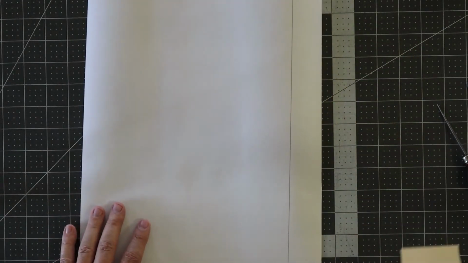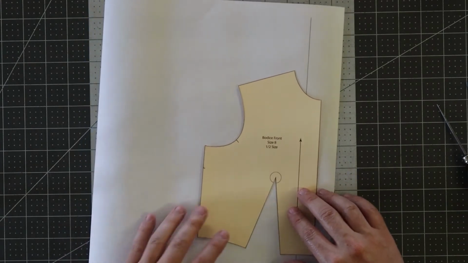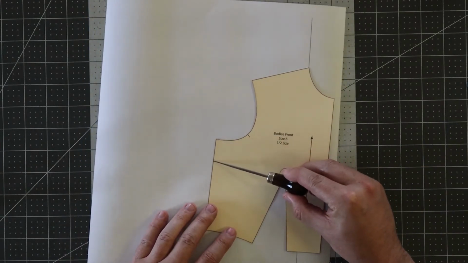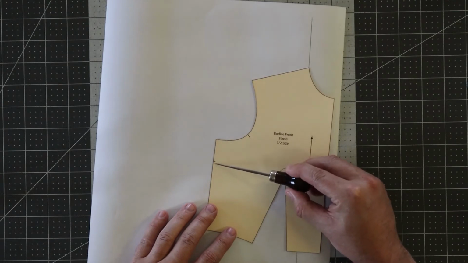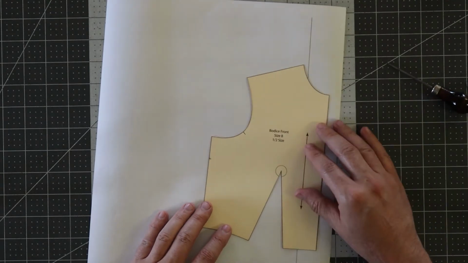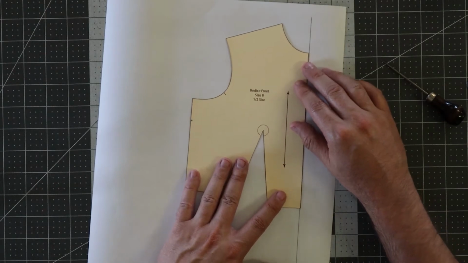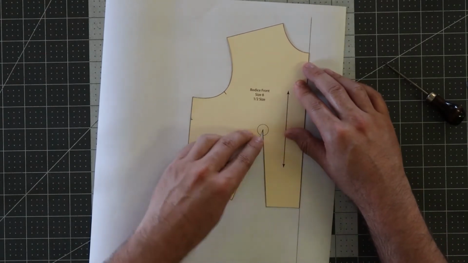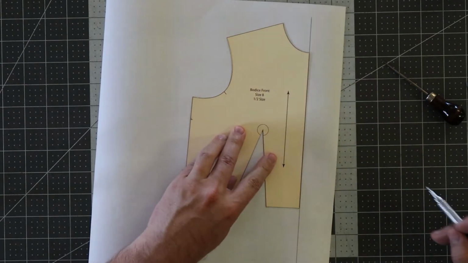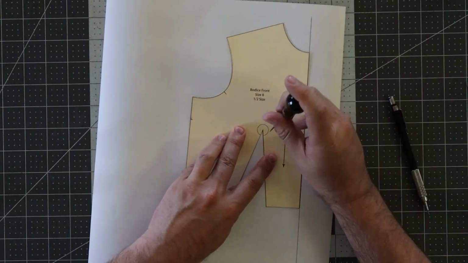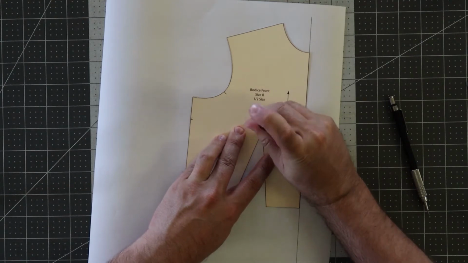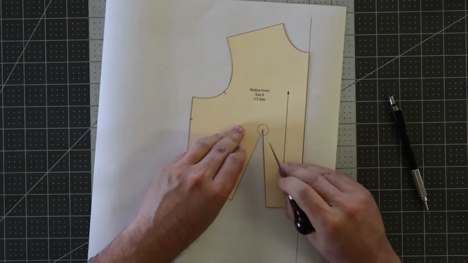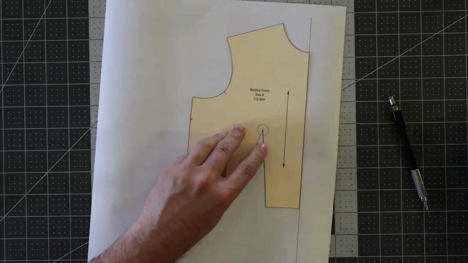And I'm going to take the bodice front, and I am going to identify that point down from the underarm, that inch down. I'm going to identify that point. And then I'm going to take my bodice front, stick it in place, and I'm going to begin tracing. First thing that I want is to get my bust point right there. So I used an awl to create my bust point right there.